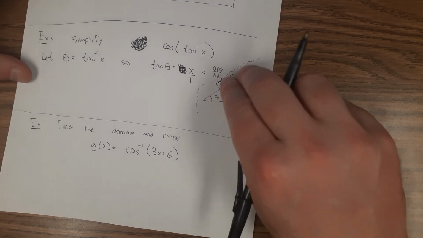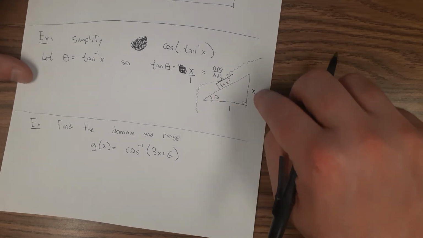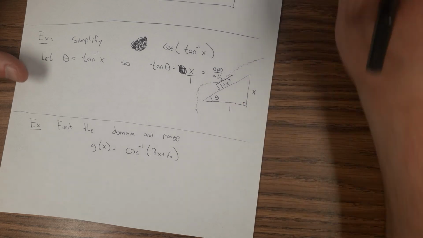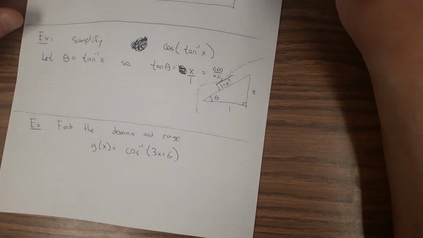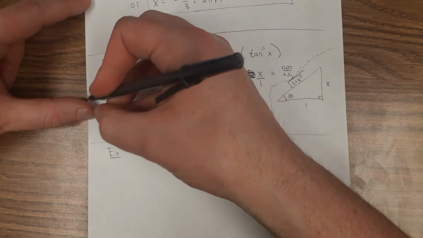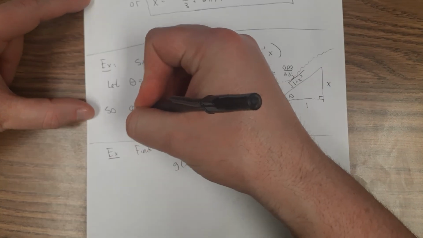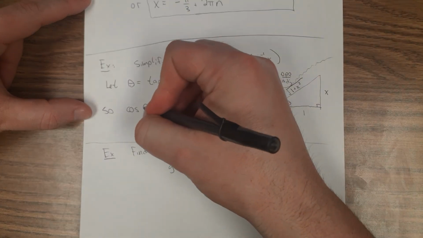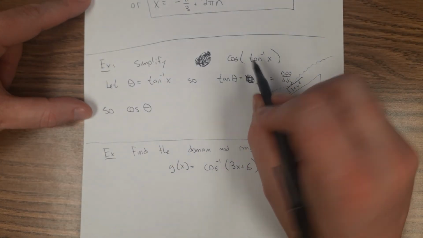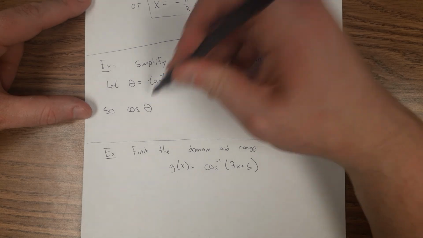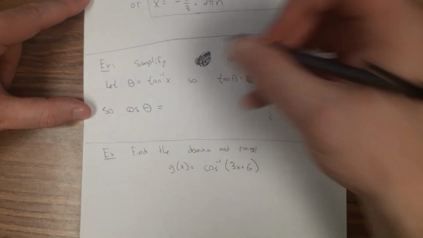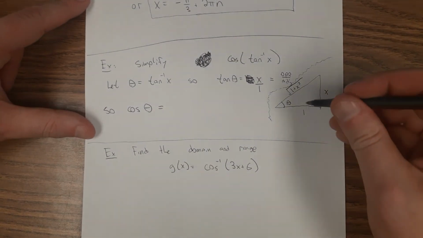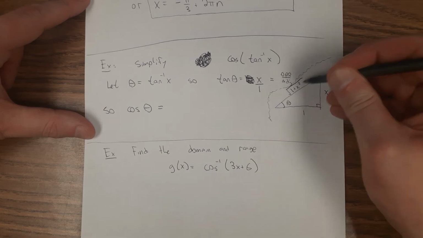If you don't follow that, you can write down this squared plus this squared equals this squared and then solve for this. So where are we? What did we want? I wanted the cosine of this, and this thing on the inside is what I called theta, so what I really want is the cosine of theta, and off of this picture I can get it. Cosine is adjacent over hypotenuse.